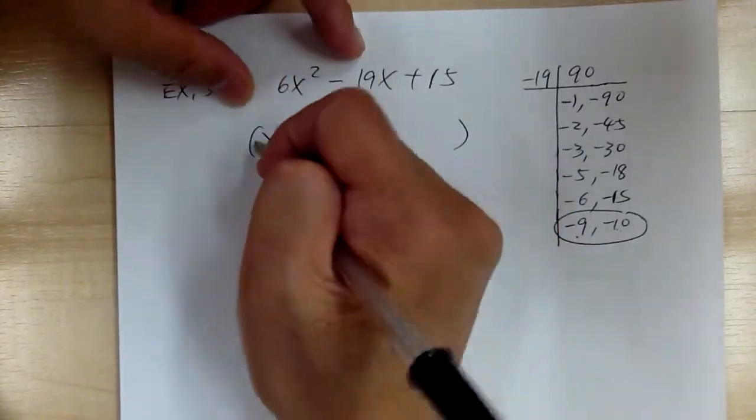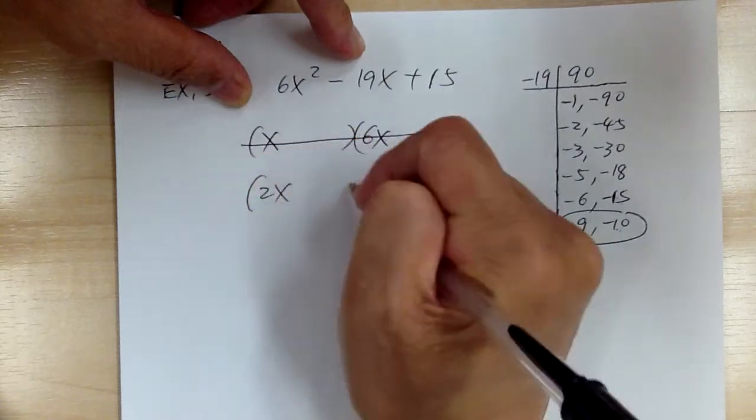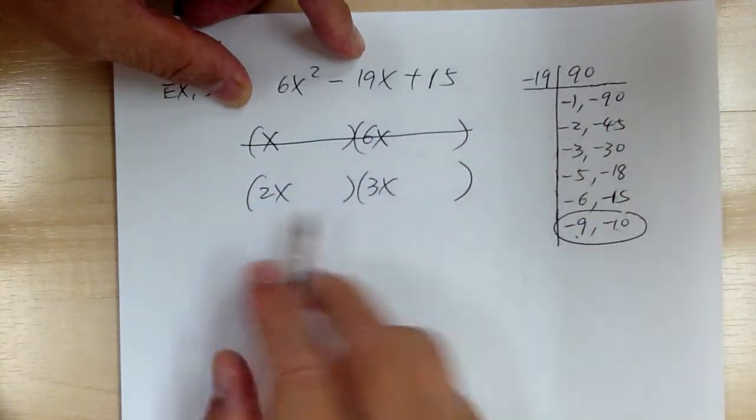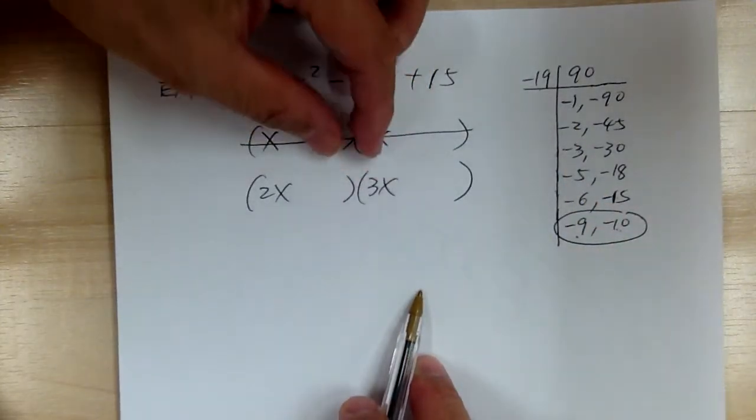None of this is going to match. Okay, so in this case, you go to the next possibility. So you go to 2x and 3x. Okay, so you start with the lowest and highest, and you keep going up just like this over here. So now let's go and try it again.